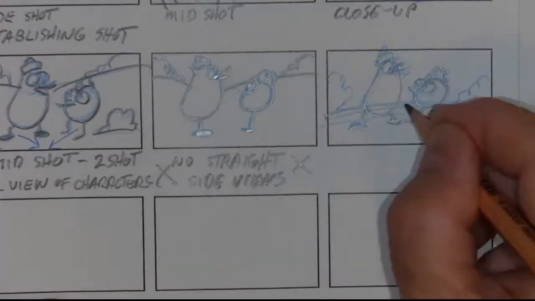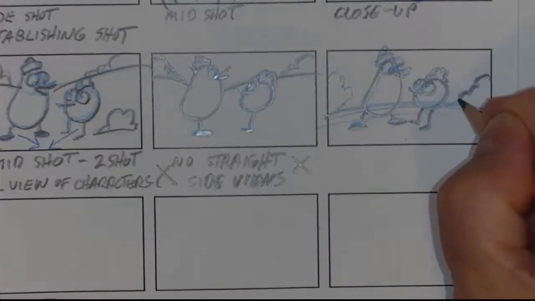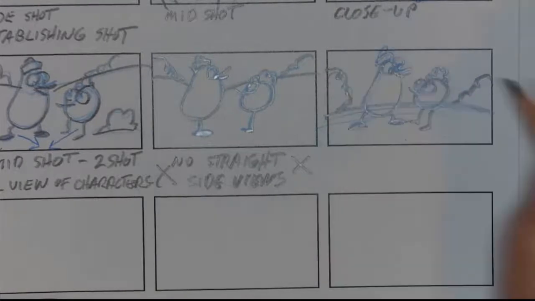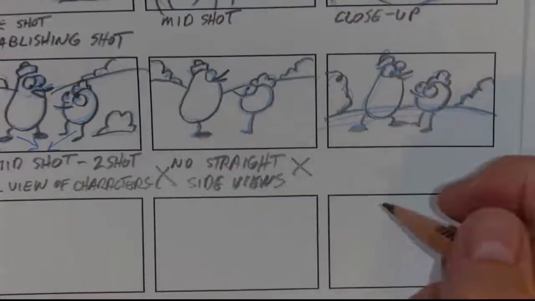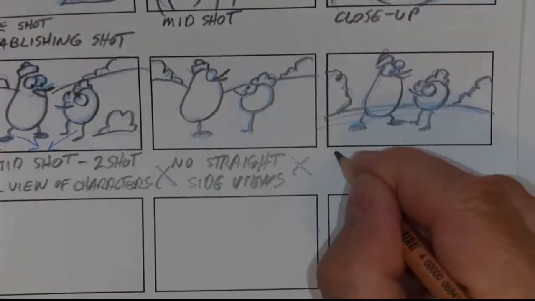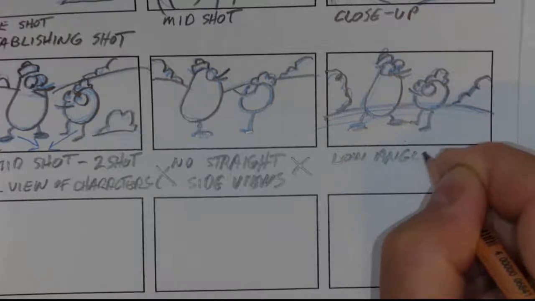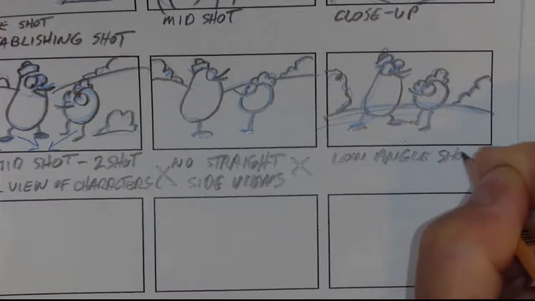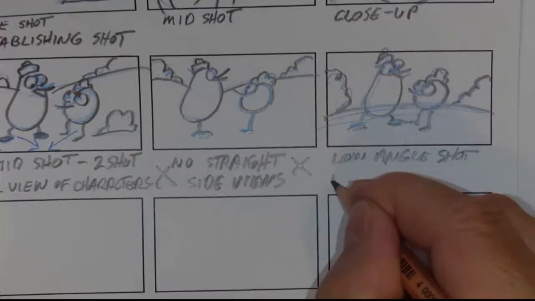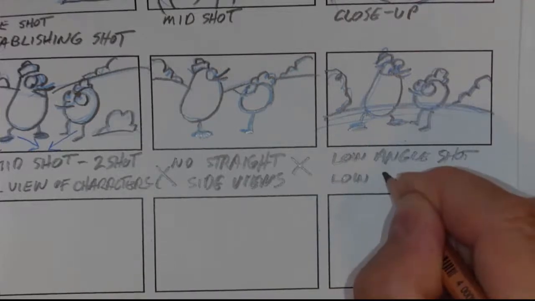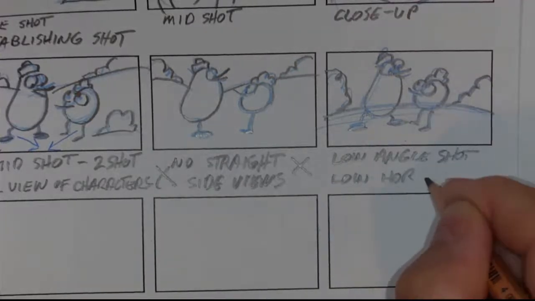Okay, so again, I'm going to have that background down here. So this is a, let's see if I can get that up. There we go. A low angle shot, meaning that you would have a low horizon in the background.